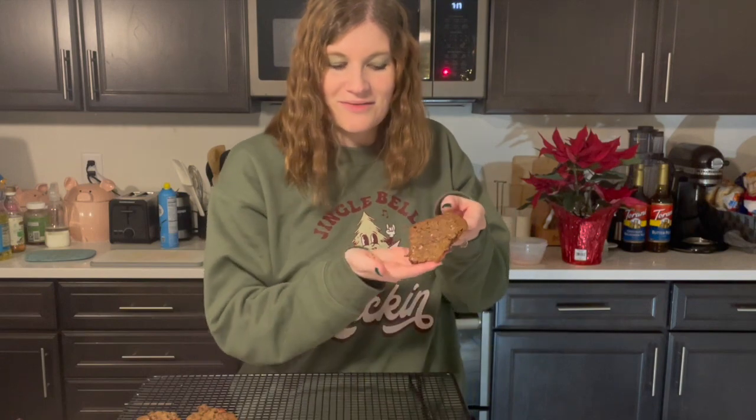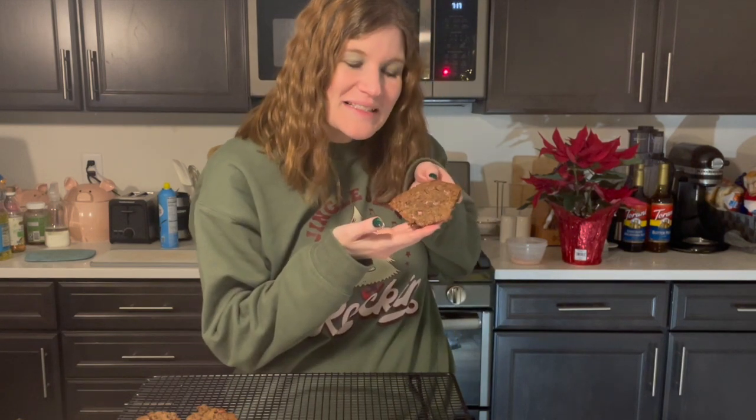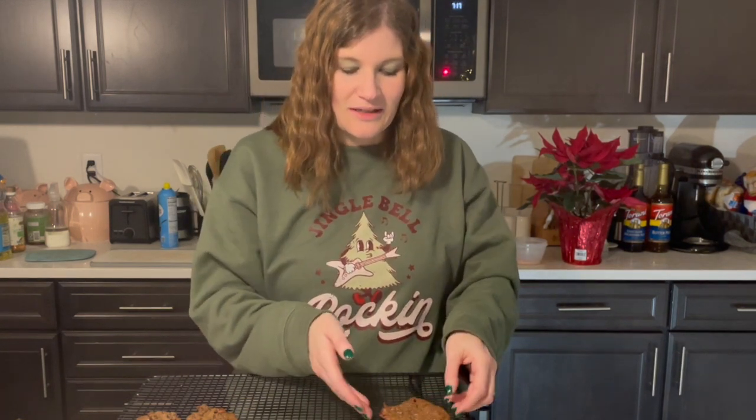So here's one that I was able to get off. Oh gosh. Okay, so this one has quite a lot of the candy cane pieces in it, so I'm going to taste this one. It's still warm, so we're gonna go ahead and take a piece off and see how it tastes.